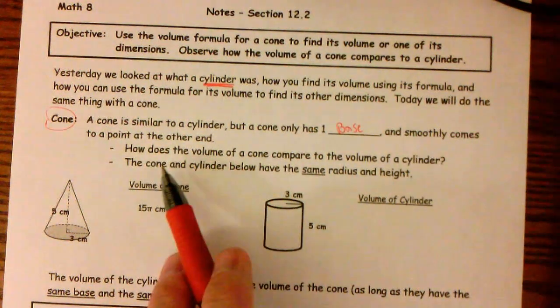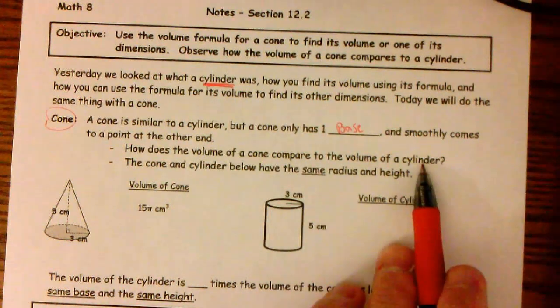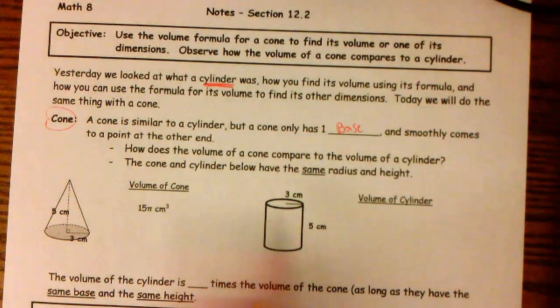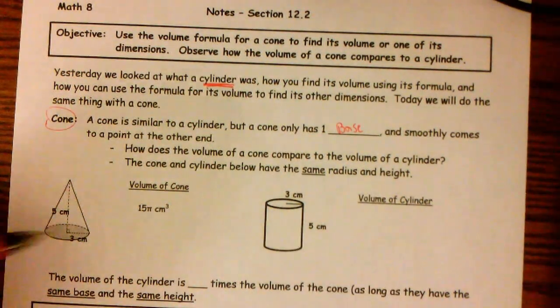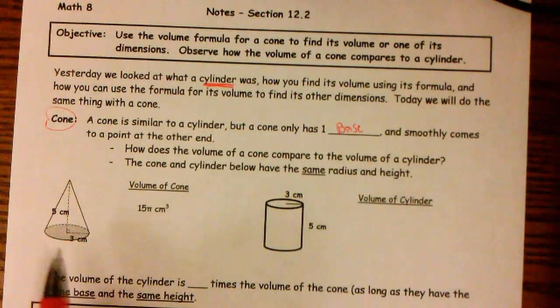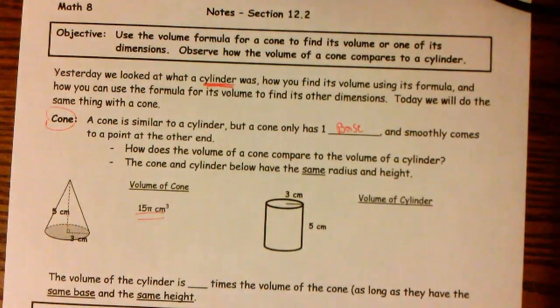So what I want to look at first is, how does the volume of a cone compare to the volume of a cylinder? The cone and cylinder here have the exact same radius. See, they both have a radius of 3. And they have the same height, which is 5. So how do you think their volumes will compare? Well, I'm going to show you how they compare, but I hope you took a guess. The cone, since we don't know how to calculate that yet, I've already given it to you. It has a volume of 15 pi, and I thought I'd leave pi in there.